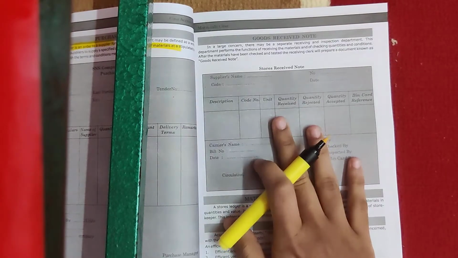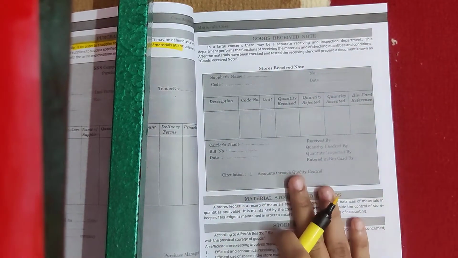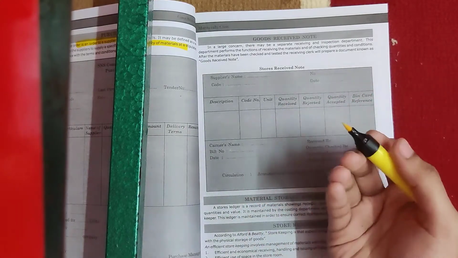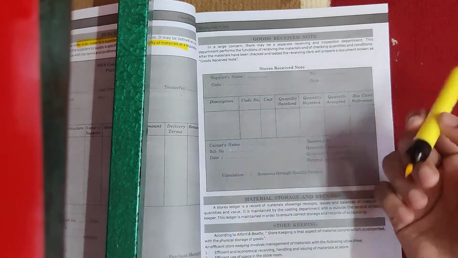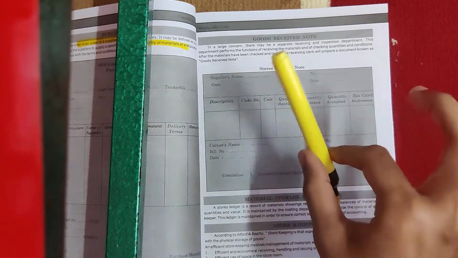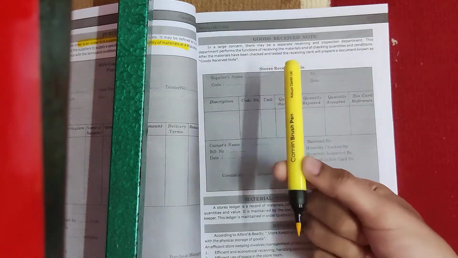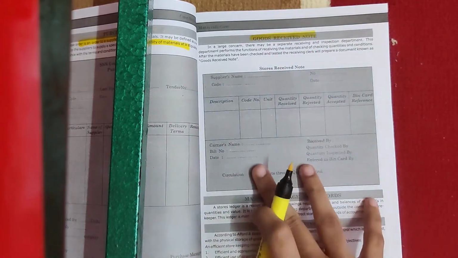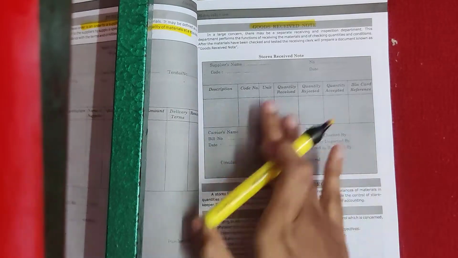The goods received note is nothing but the particular note which will be given by the supplier to the purchaser. When you are receiving the materials, once he has supplied the quantity and quality of products, the raw materials which are required by the purchaser, this is the goods received note which will be supplied by the seller. Okay, this is the format of the goods received note.